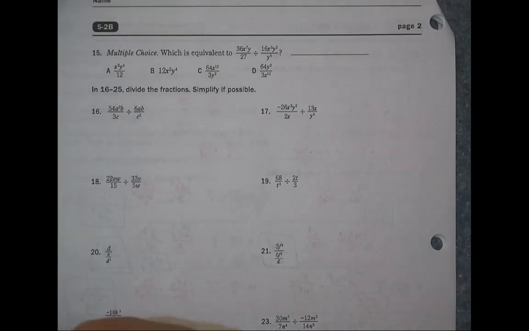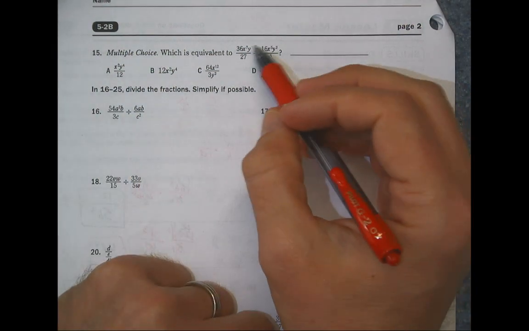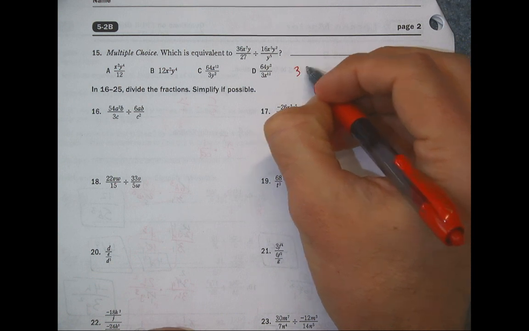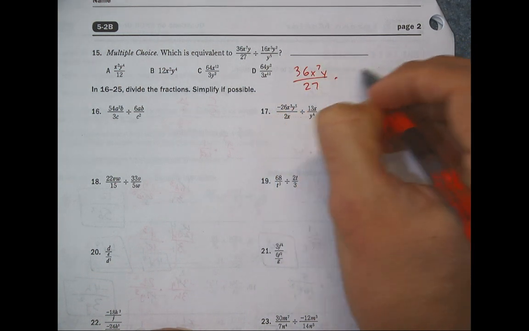Okay, 15. It's multiple choice, but we're just going to go ahead and solve it. It's division. So same process we've been doing. Let's rewrite it as multiplication. And flip it.